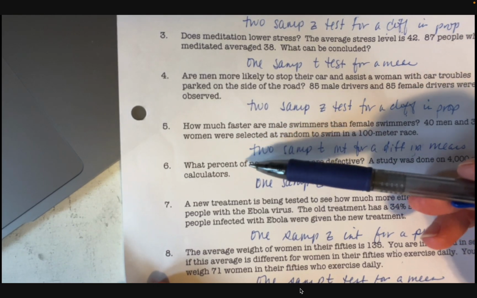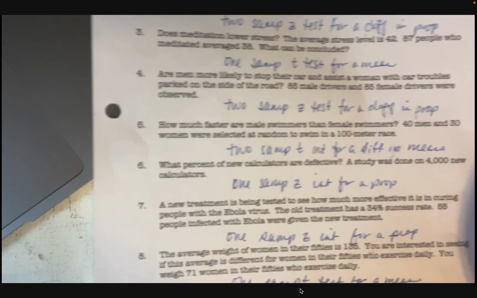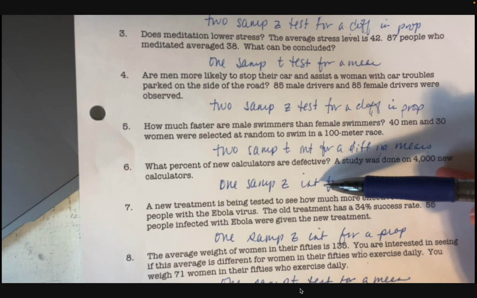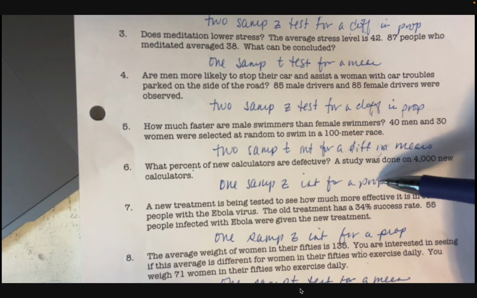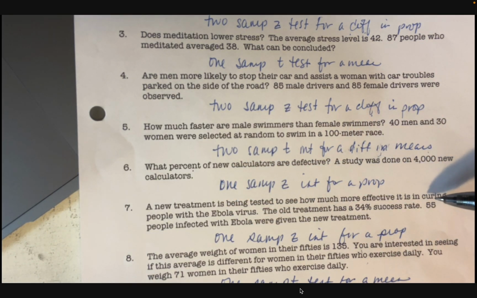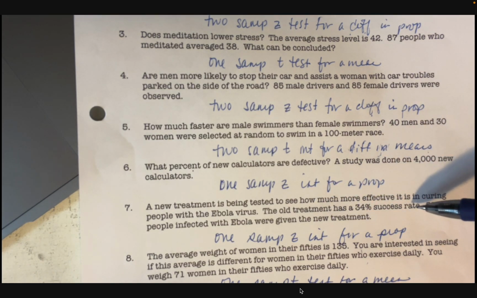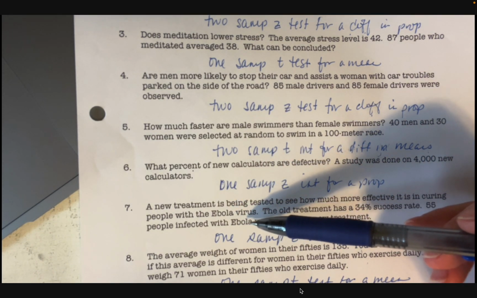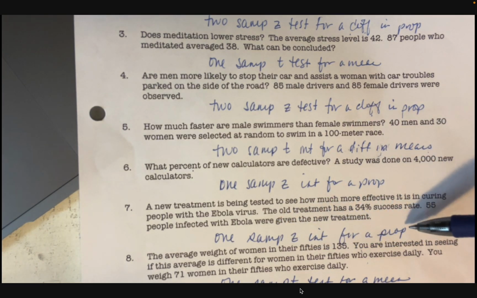All right, 6. What percent of new calculators are defective? So defective, not defective. Got one sample here. They want the percent. They want an estimate. So one sample is the interval for a proportion. A new treatment is being tested to see how much more effective it is in curing people with the Ebola virus. The old treatment has a 34% success rate. 55 people affected with Ebola were given the new treatment. This is a one sample Z interval for proportion.